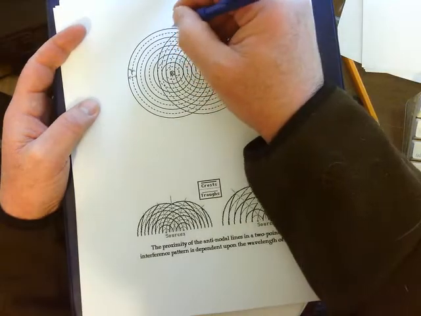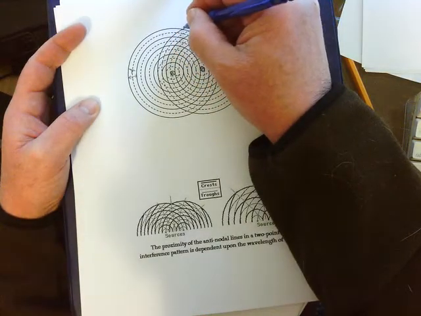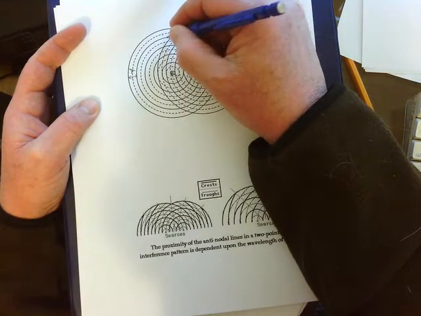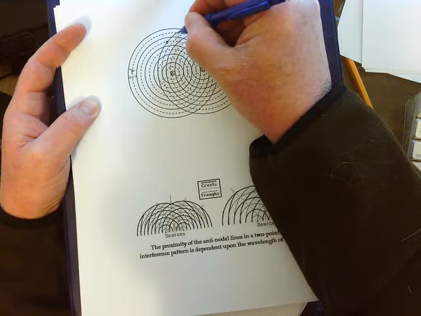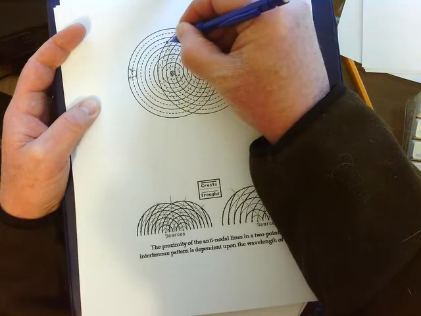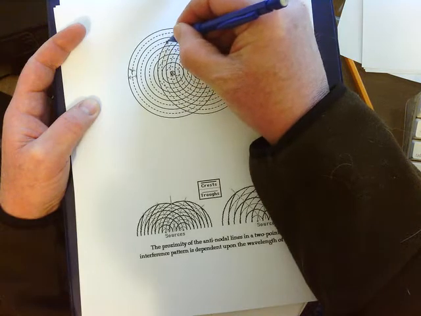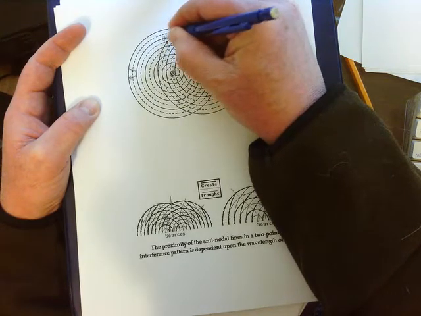Now I'm going to pick another point, let's say right here. So be careful you're picking the same point. I'm starting here, I'm going down, and I'm going past where they cross, and I'm getting where this trough meets this crest. I'm going to call that point Q.